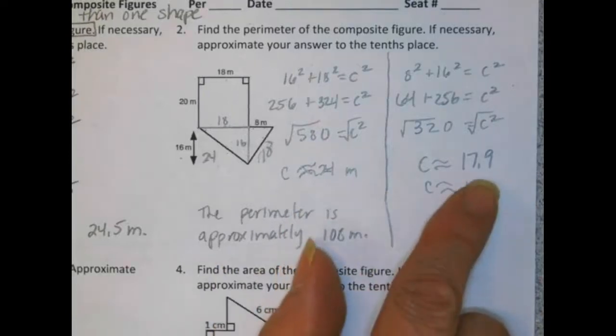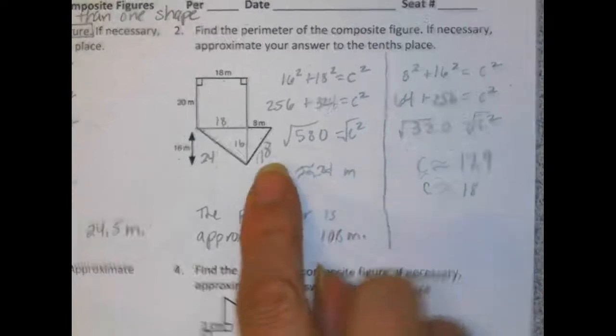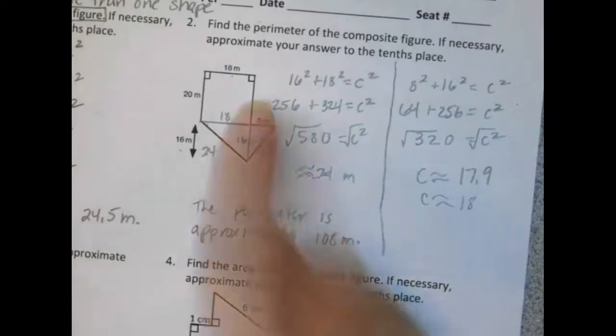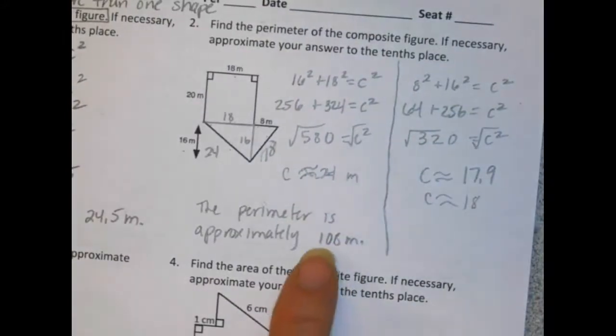I got 17.88, which is 17.9. It's close enough to 18, so I'm going to make it approximately 18. So when I added it, I had pretty close to whole numbers. It's approximate, so your answer should be plus or minus 1, depending on if you round up or if I round up or not. You should be rounding up. So we're not copying it.